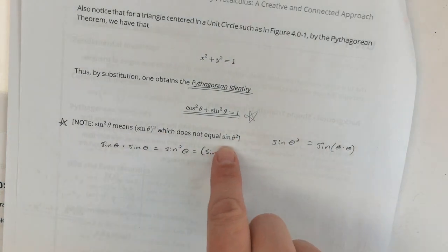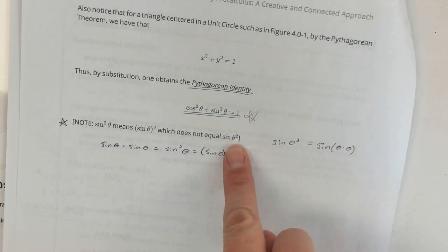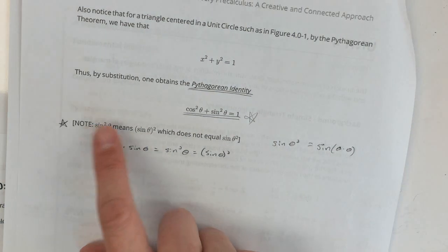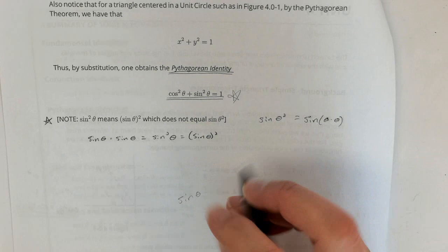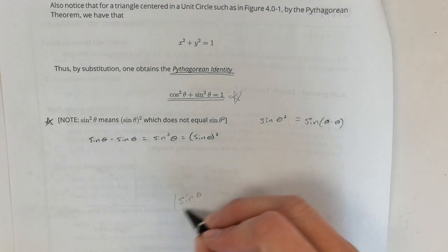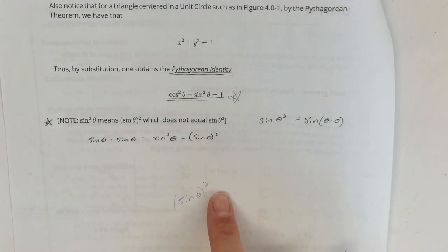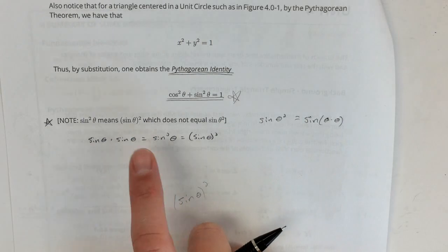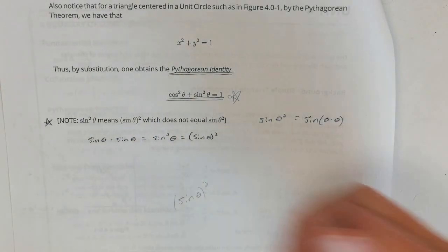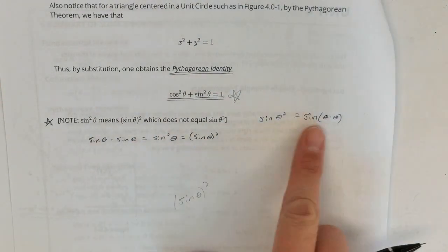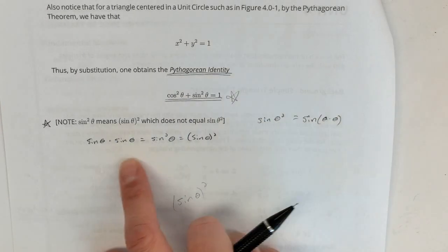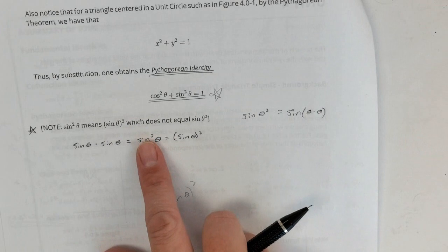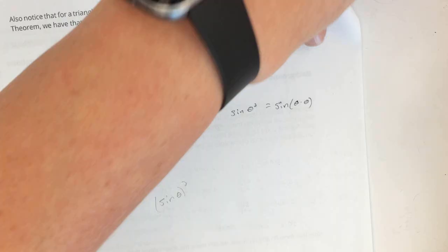Please do not write sine of theta squared, because this does not mean the same thing as this. If you are squaring the entire term, if I have the sine of theta and I want to square the whole thing, then it's either written out with parentheses or it's written with the square behind the sine. So just keep that in mind. They do use different notations specifically so that we know the difference between squaring the theta value versus squaring the sine of theta value, because those are different values.